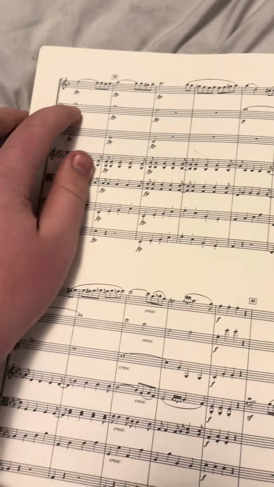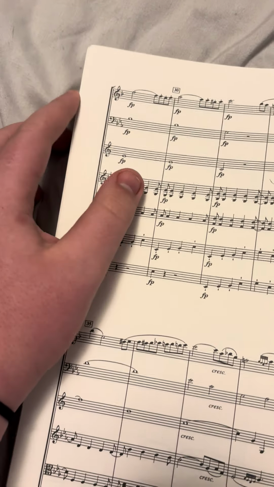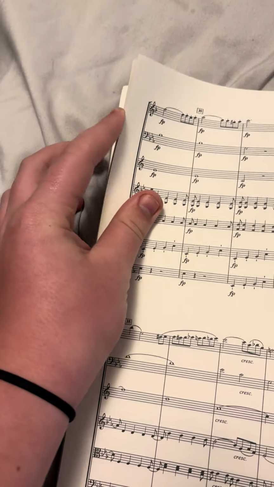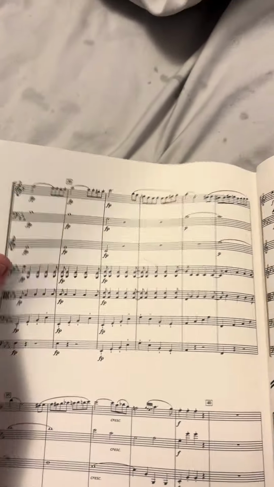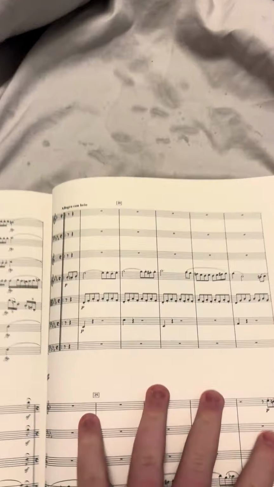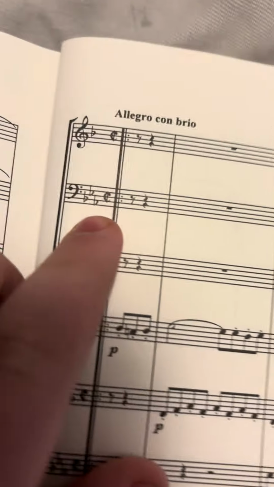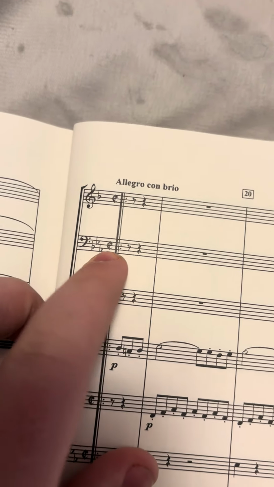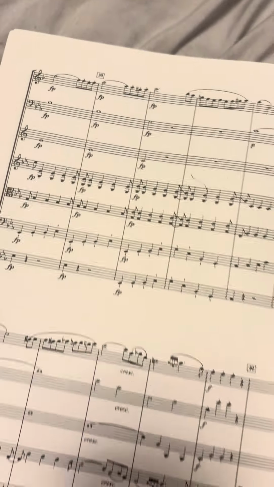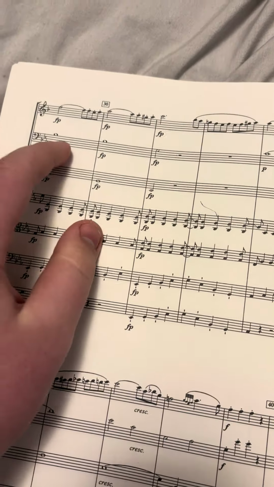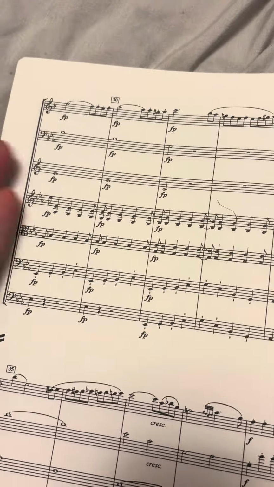A whole note lasts for 4 beats. It lasts for 4 beats because in 4/4, as you can see here, this is the universal symbol for 4/4, 4 beats is the whole bar. So it's called a whole note because it lasts for the whole bar.